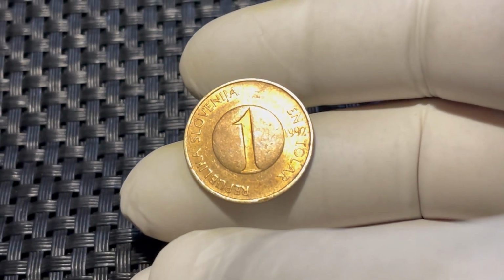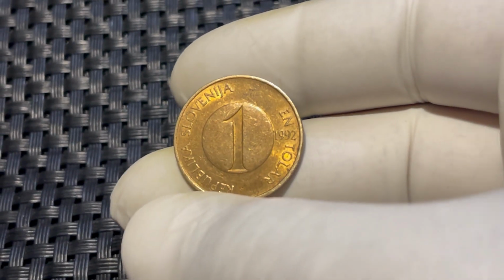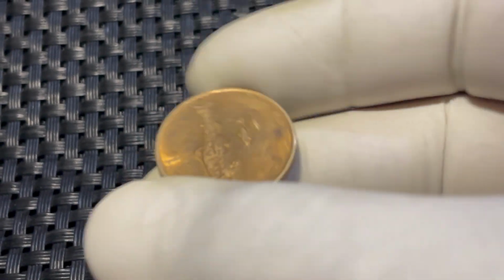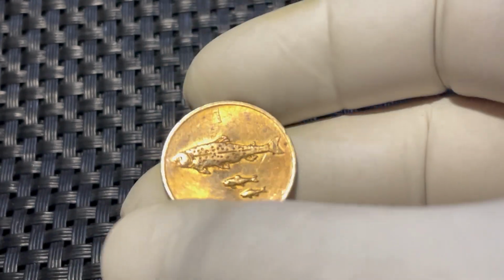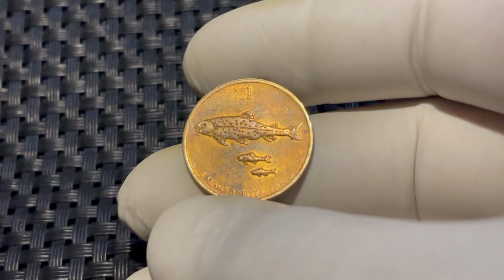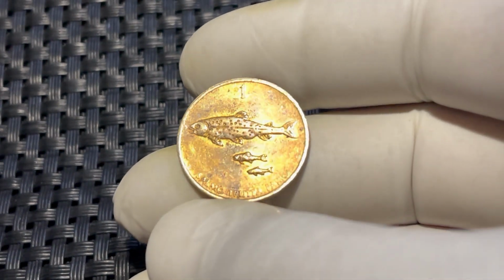What makes this coin stand out is not just the year on its face, but the absence of any mint mark. This particular issue, the 1992 no-mint mark 1 tolar, holds a special place in Slovenia's numismatic legacy.